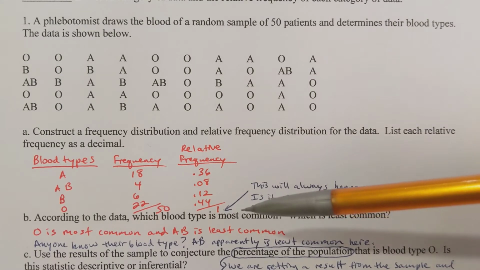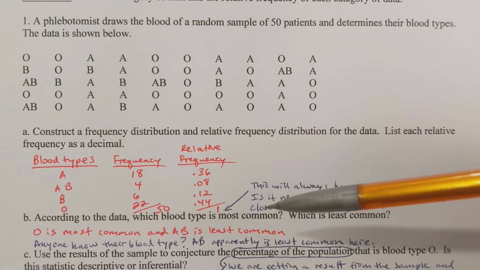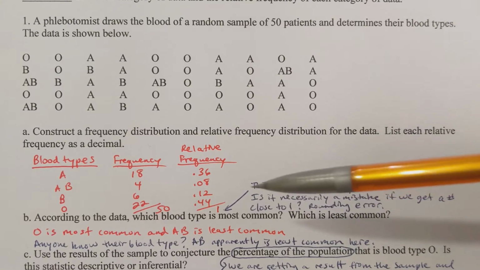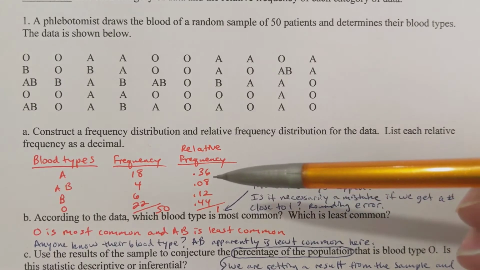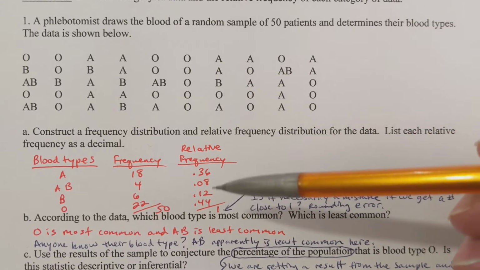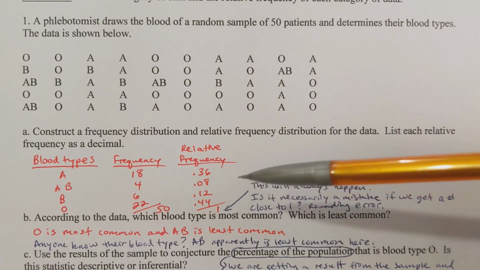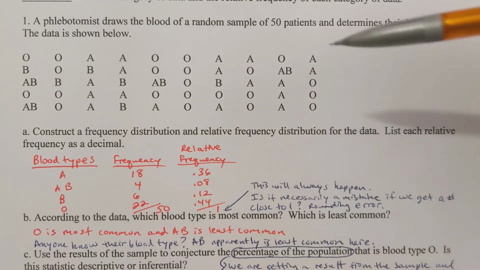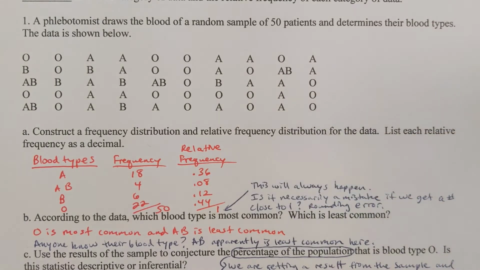If I was getting like 0.999 or 1.01 or something like that, there's not necessarily a mistake, as long as all these numbers were rounded correctly. By the way, I didn't round any of these numbers at all. All these are exact, but many times there will be rounding going on there, and so there's not necessarily a mistake.